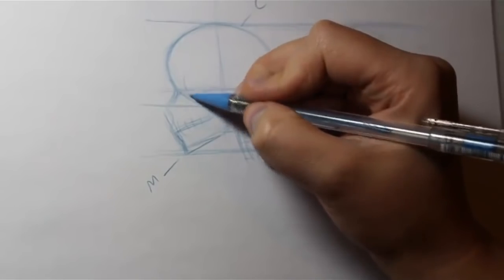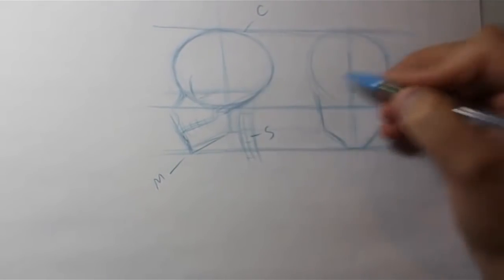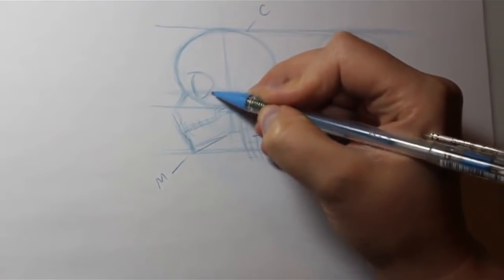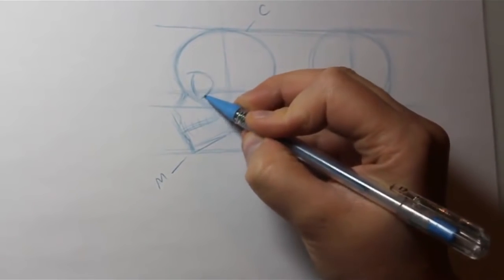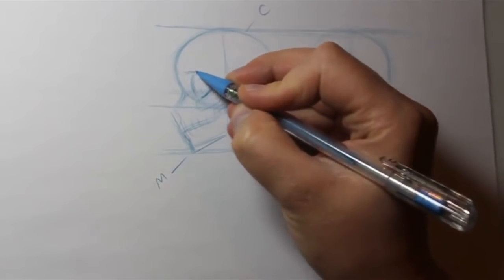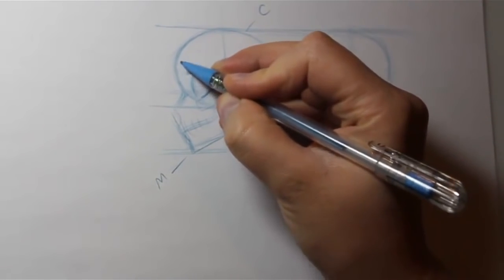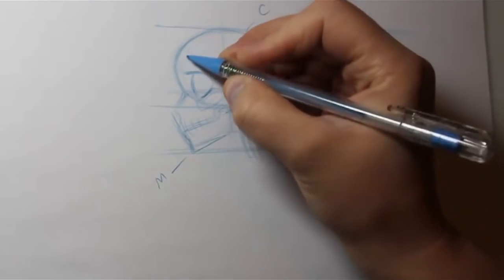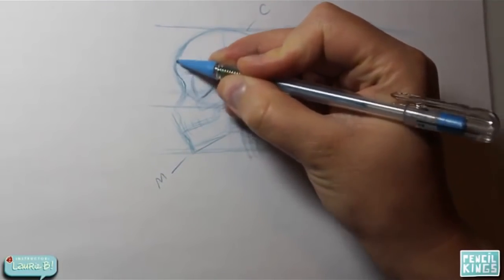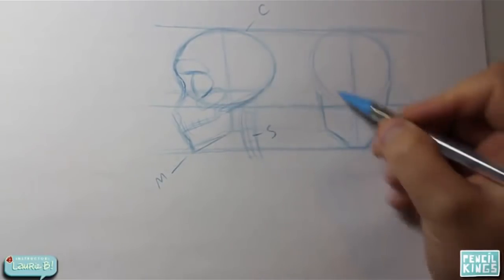Eye socket. We've all seen skulls before, and we know that that's just a big hole. This edge of your eye socket is actually your cheekbone. This ridge defines your brow bone, sometimes called orbital ridge.